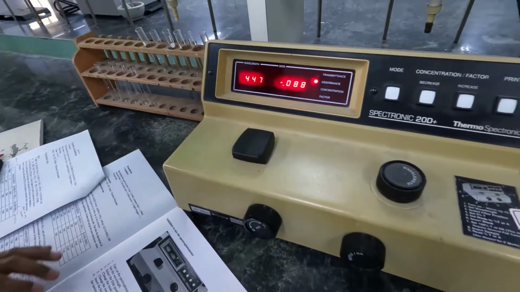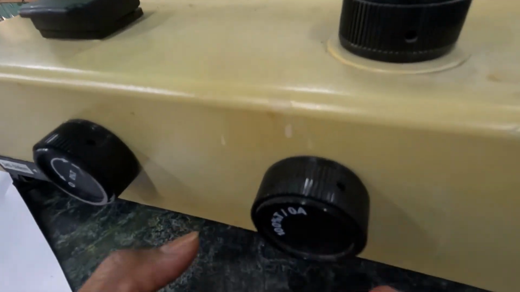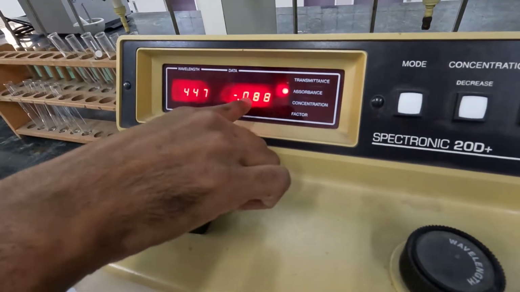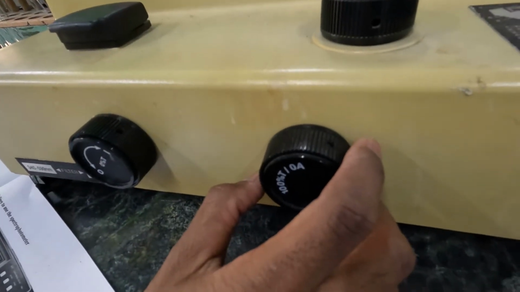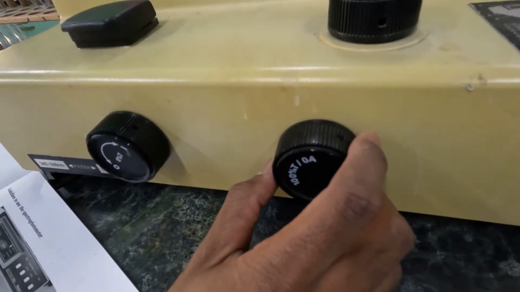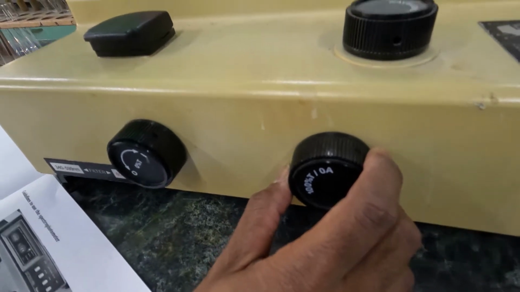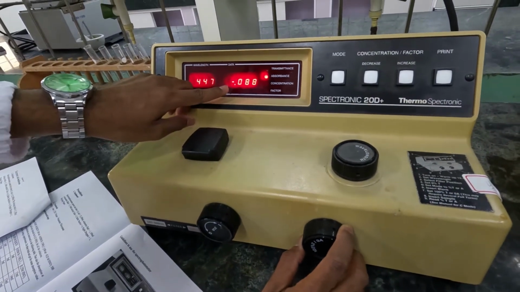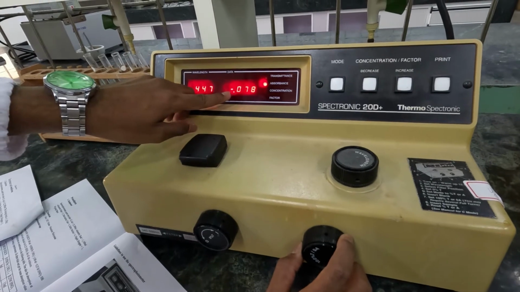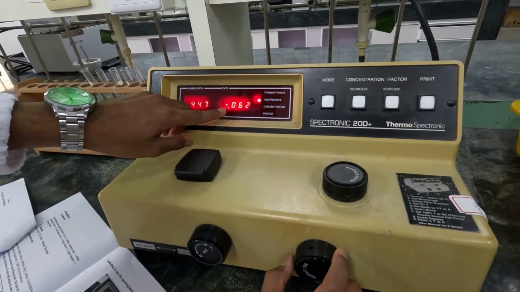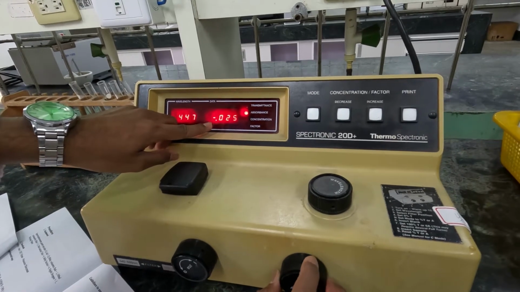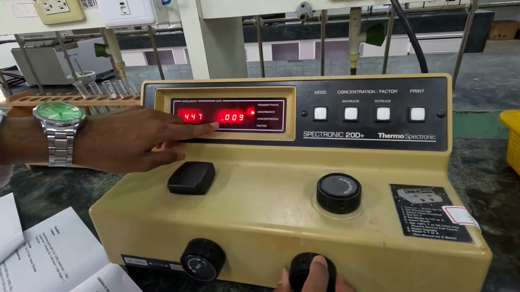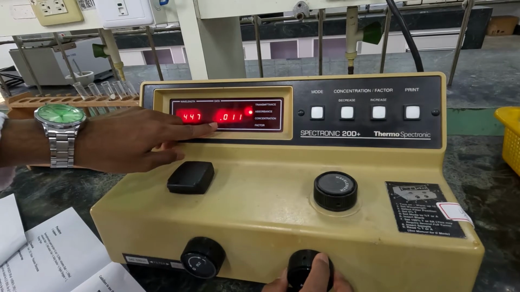After that, you can close the lid, and you have to change this absorbance value to 0. For that, you can change this switch. Here you can see when I change it, the value is changing, and you have to set this value to 0. You have to do it more carefully.